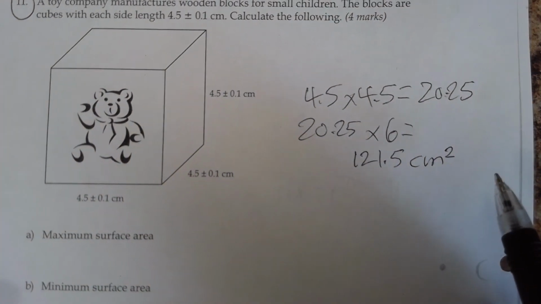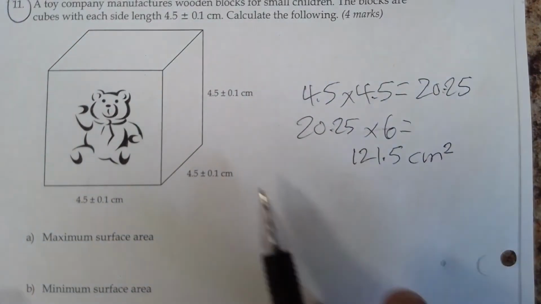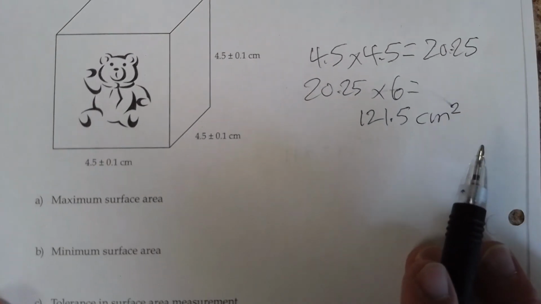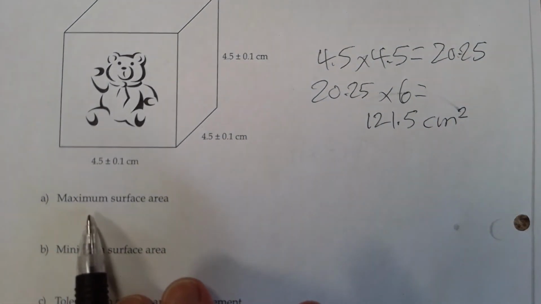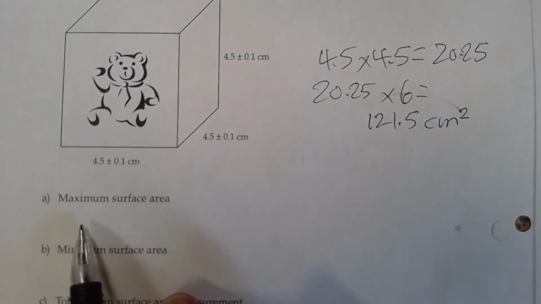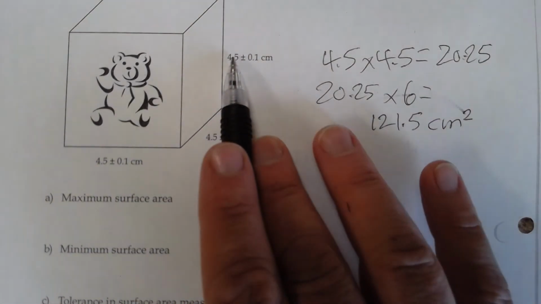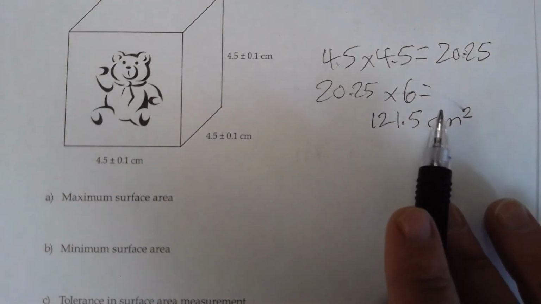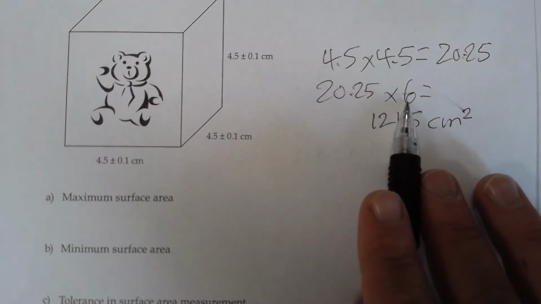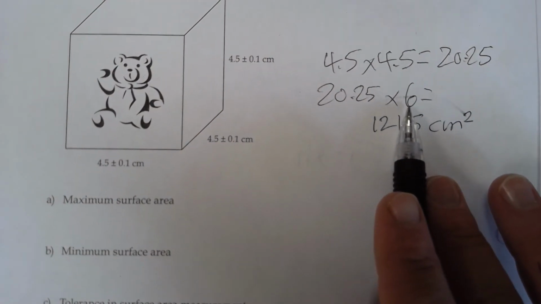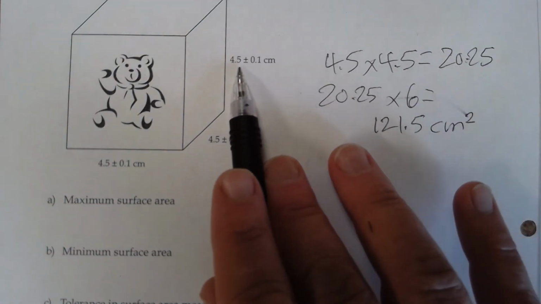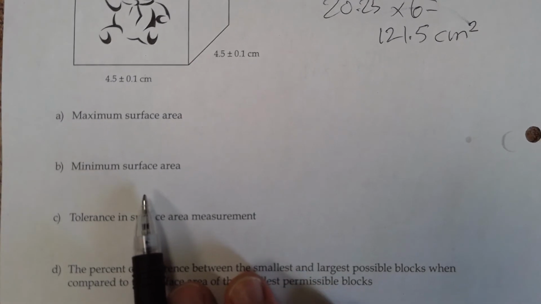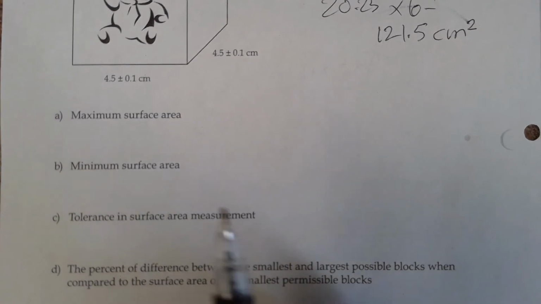So this is your nominal surface area, which they weren't asking you to do, but just to show you how you would do this question. So this is the surface area without including any tolerance, 121.5 centimeters. You do the exact same thing, except for the maximum, these 4.5s become a 4.6. You don't need to add any tolerance to the 6. The 6 is simply indicating that there's 6 sides. So you add a 0.1 and that becomes 4.6. And when you're doing the minimum, take away, it becomes 4.4.